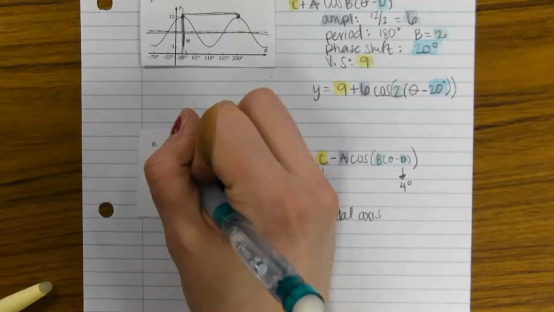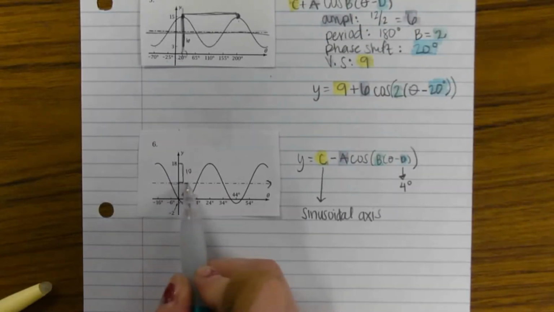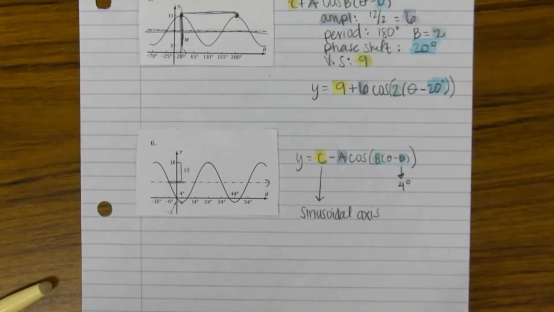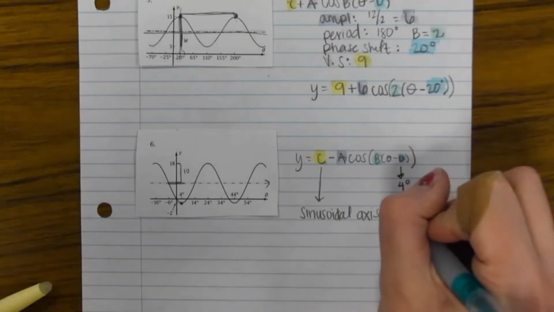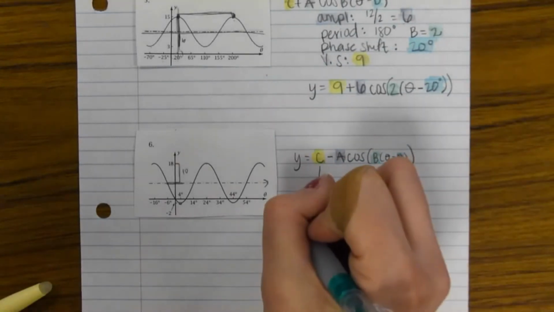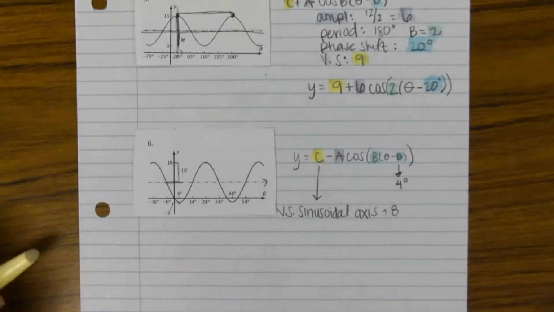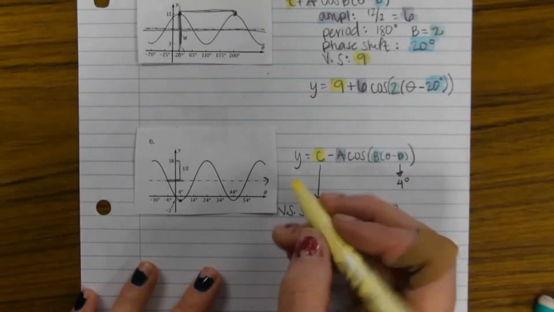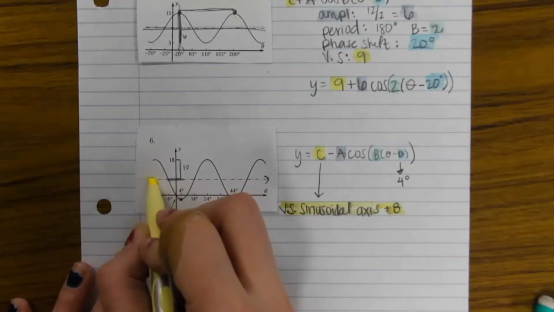So this has to be 10 away, this distance. So where does that put this line? I need to think about it. Hopefully you got that it puts the line at 8. So our sinusoidal axis is at 8, and that's what we call our vertical shift. I'll highlight that in yellow so that you know where that came from. And I'll even highlight the line in yellow.